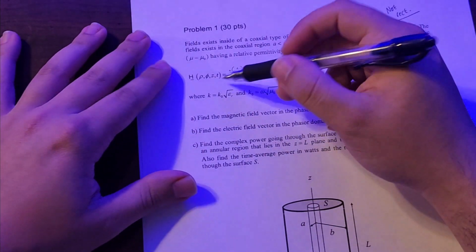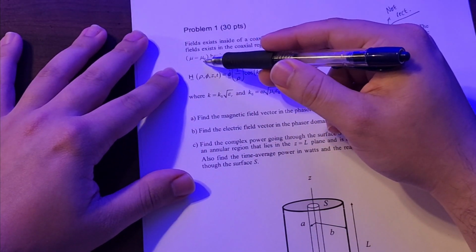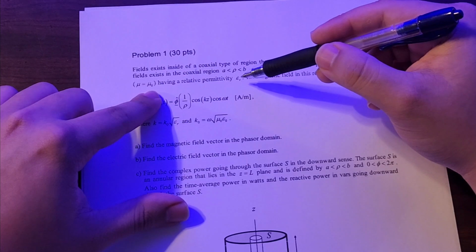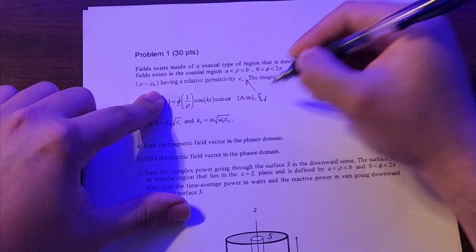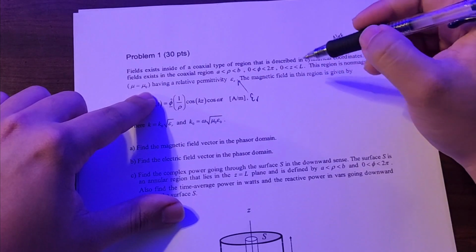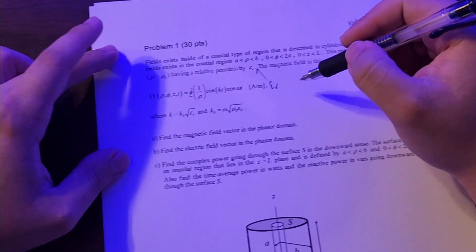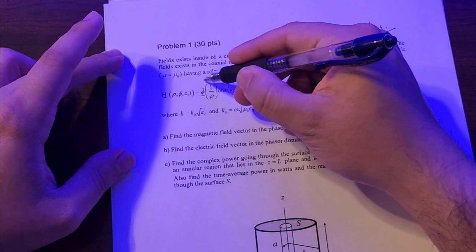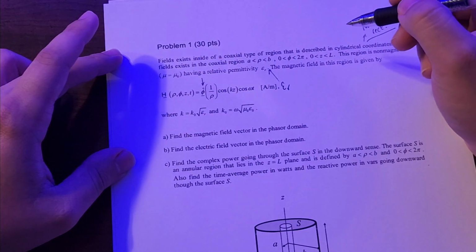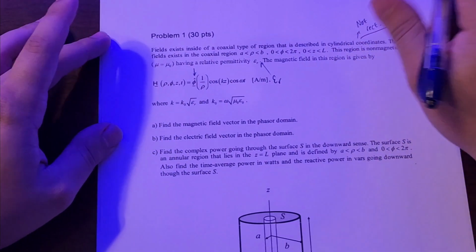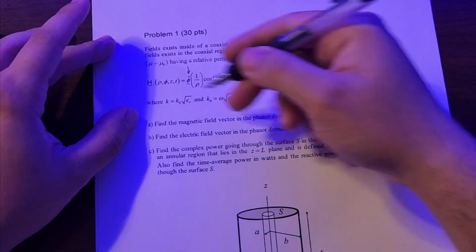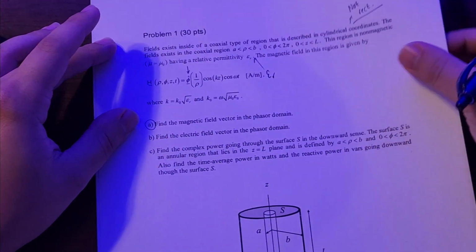Okay, cool. So what that means is mu is equal to mu naught, and it has a relative permittivity epsilon r. The magnetic field in this region is given by this equation, and it only has a phi hat. So it's only in the phi hat direction. That's totally fine. The first thing it asks is to find the magnetic field in the phasor domain.